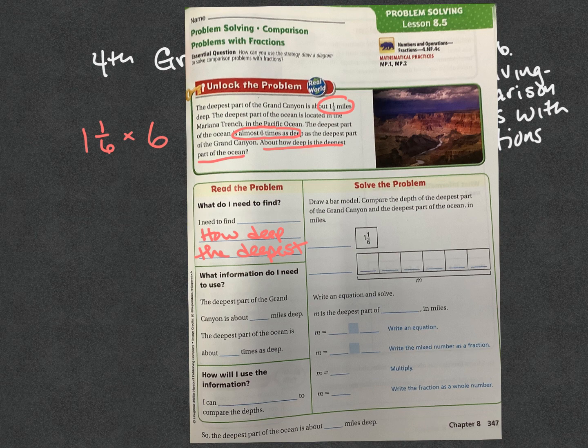What information do I need to use? Well, we know the deepest part of the Grand Canyon is about 1 1/6 miles deep. The deepest part of the ocean is about 6 times as deep. And I can multiply, because they said times anyway, right? 6 times as deep to compare the depths. Oh, I guess I could draw a diagram to compare the depths too.